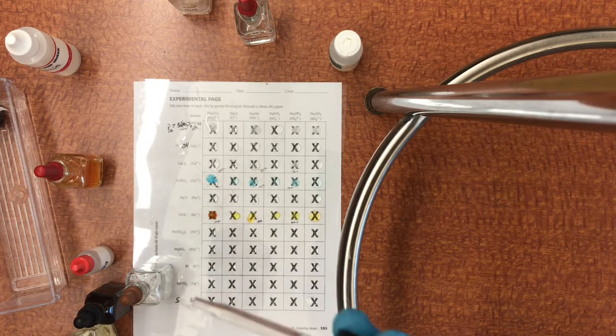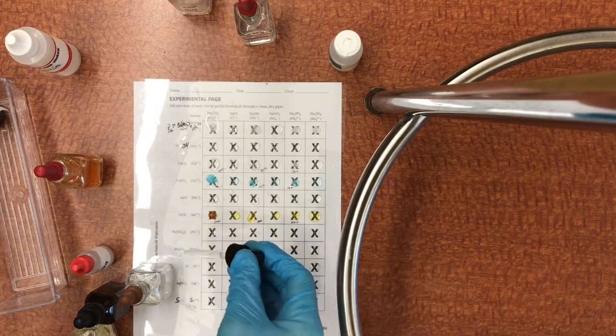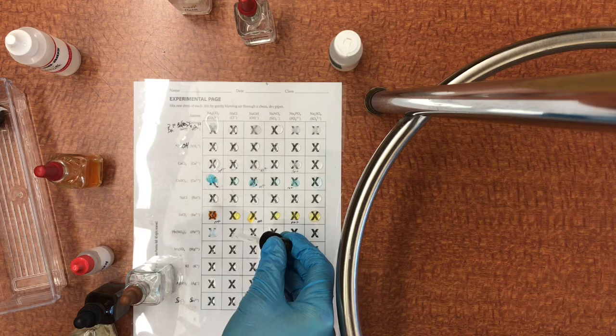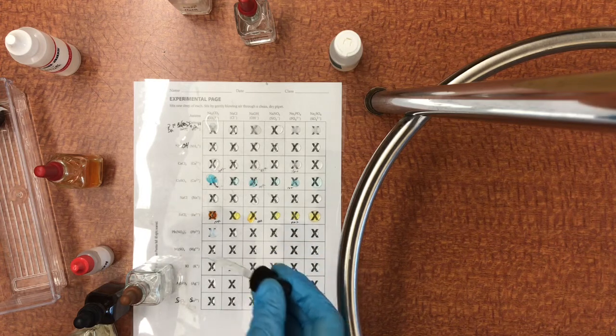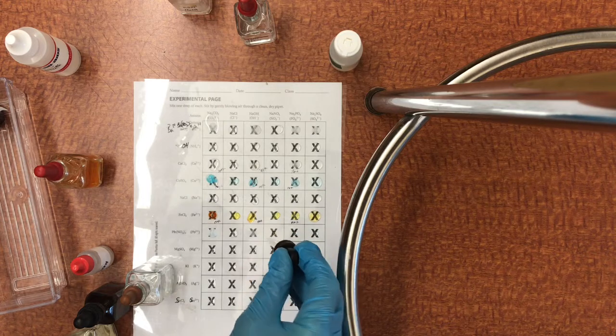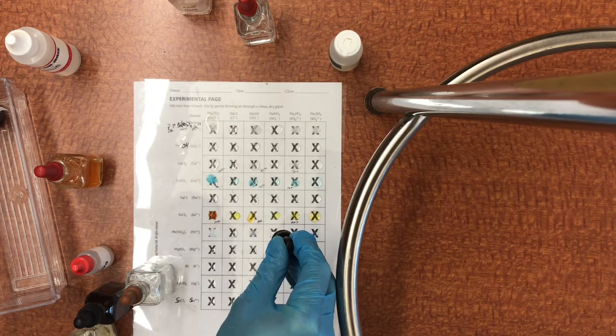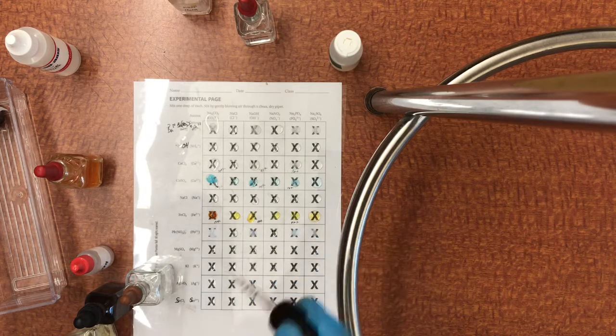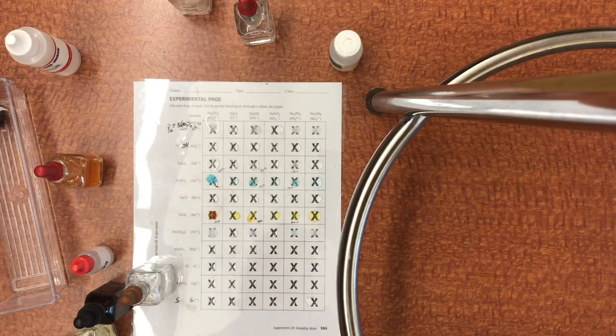Okay, here's my lead nitrate, so it's a clear compound. Distinct reaction. No reaction. Distinct reaction. No reaction. Very strong reaction. Very strong reaction. So lead in general has some very strong reactions.